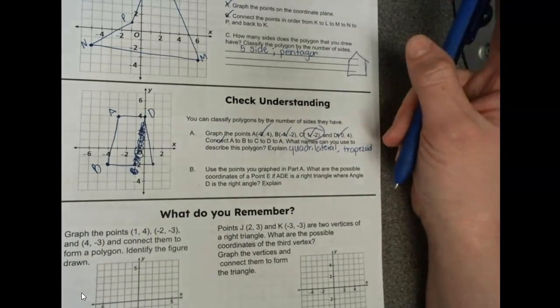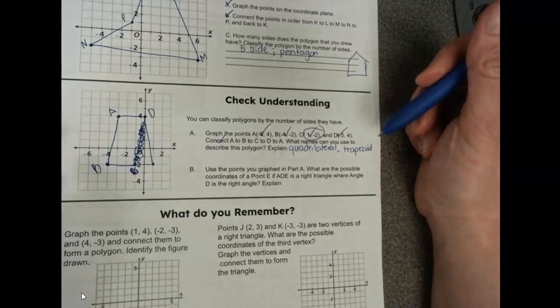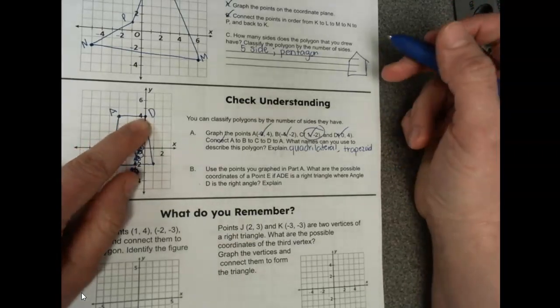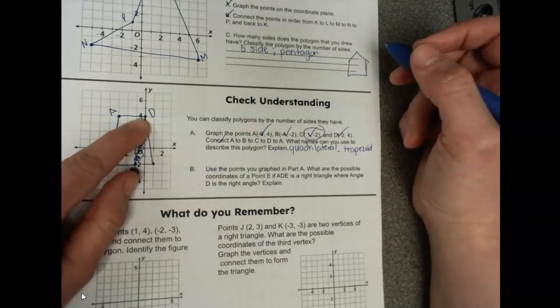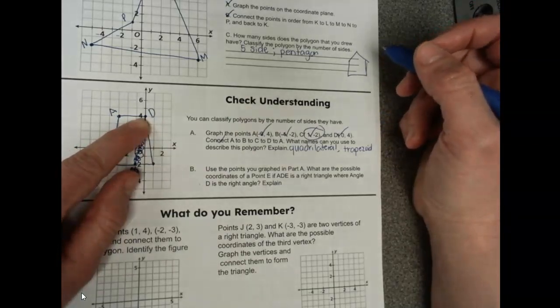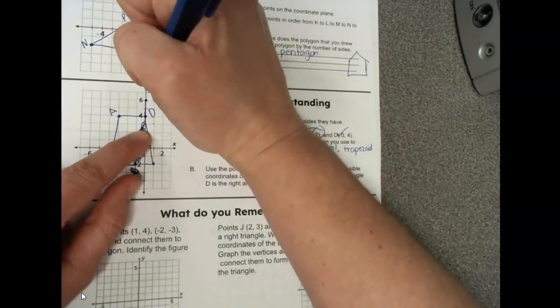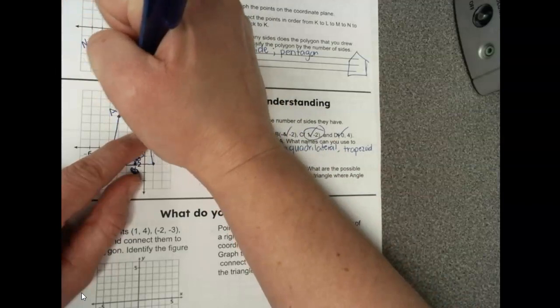Use the points you graphed in part A. What are the possible coordinates of a point E if A, D, E is a right triangle? So there's a lot of points that you can put it here. I'm going to make mine go up right here. So if I connect it, this would be point E, and I have a triangle like that.